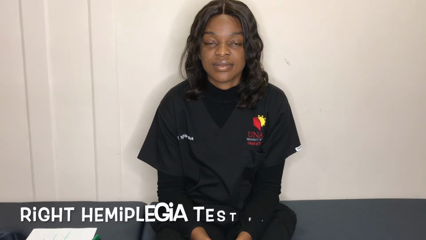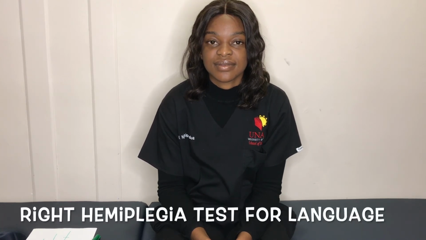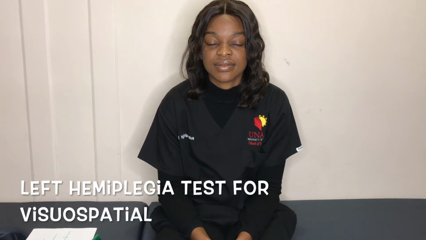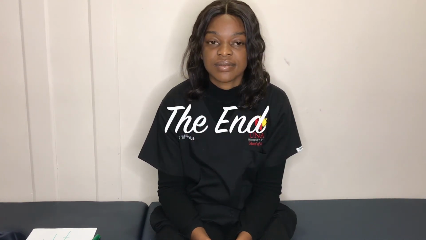The key giveaway here is that if you're having a right-sided hemiplegia, think about testing for language. If you're having a left-sided hemiplegia, think about testing for your visual spatial. And always remember that in 90% of right-handed people, your dominant hemisphere will be on the left. However, it gets tricky in left-handed people where you literally have to flip a coin. 50% will have the dominant hemisphere on the left, 50% will have the dominant hemisphere on the right.